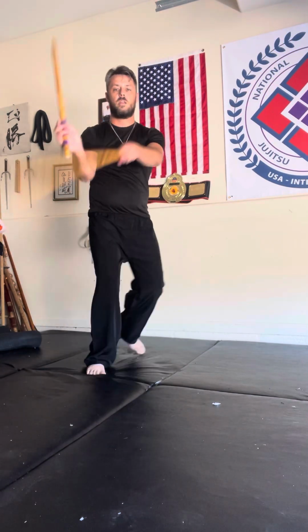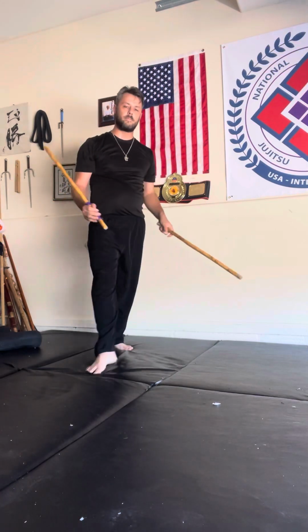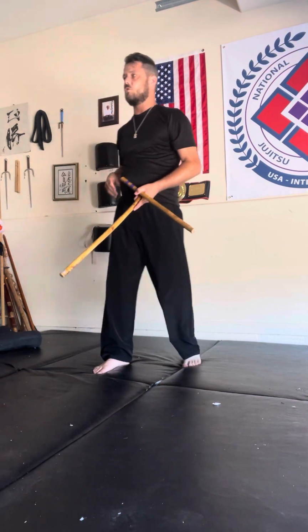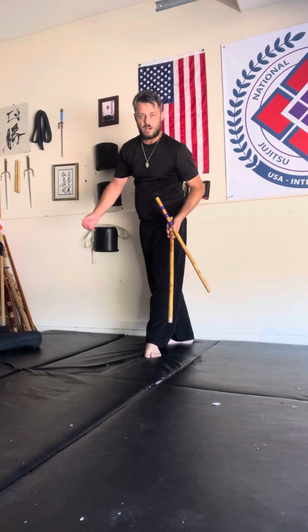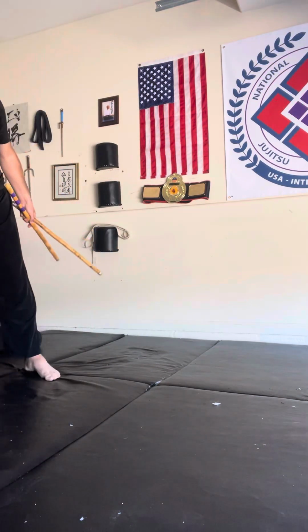But first, let's warm up. The very simple wrist movement. This is just to relax the arms. Make sure that you can move freely. Okay? And yeah, that second one you could probably have used in a little bit more combative context, but more of a loosening up drill. All right, so open-handed techniques.